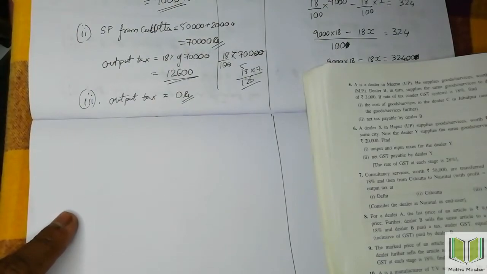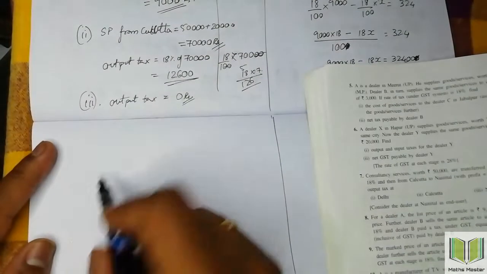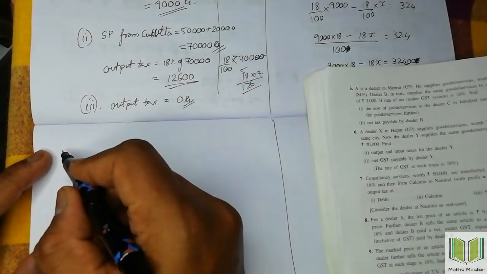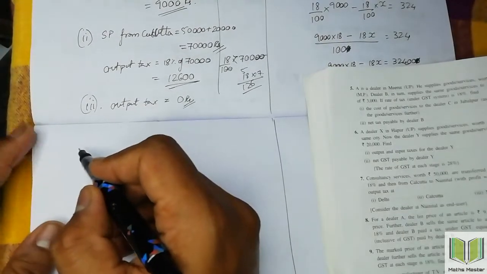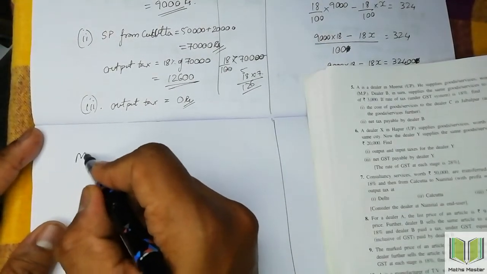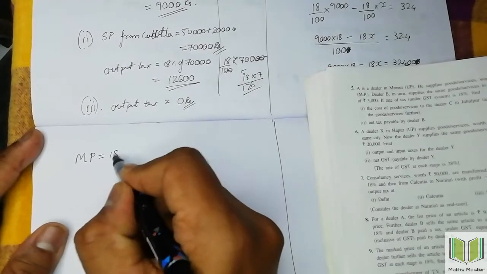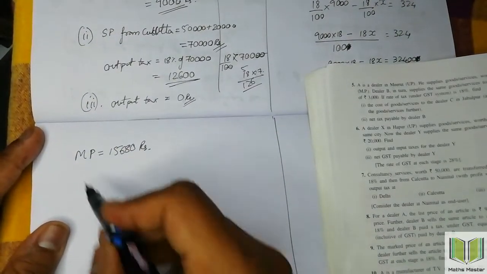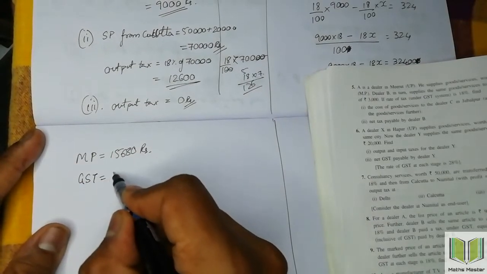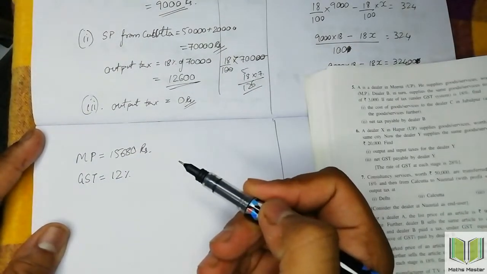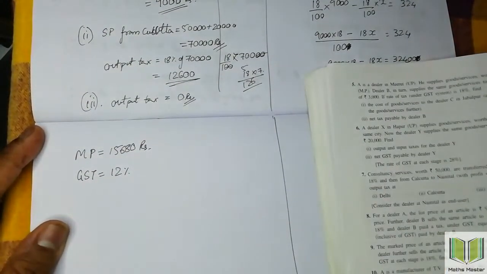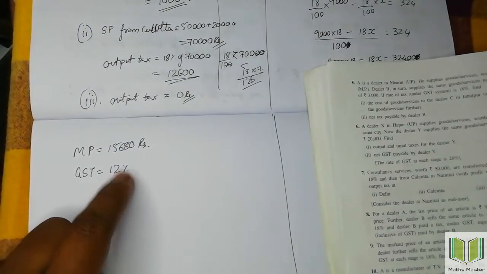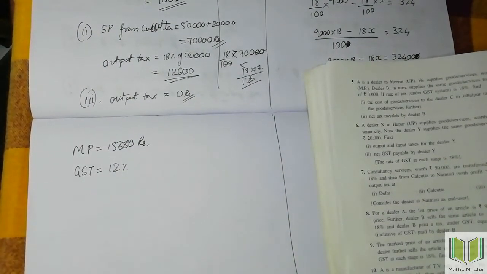So the 11th one says: for a trader, the market price of a refrigerator, MP, is equal to 15,680 rupees. They have given GST is equal to 12%. Now we need to know what is the market price at which the customer buys.